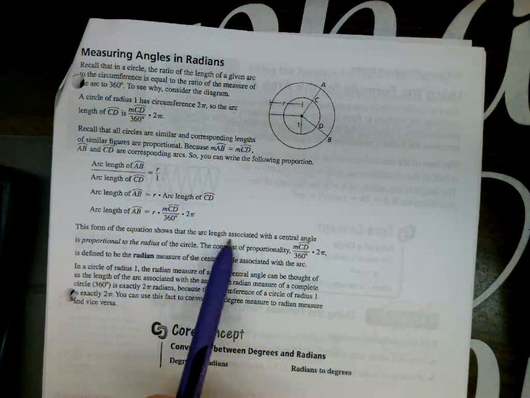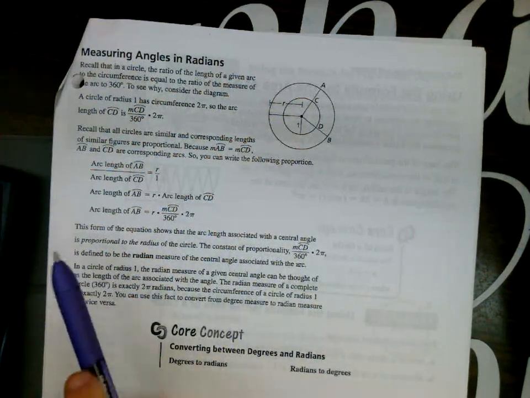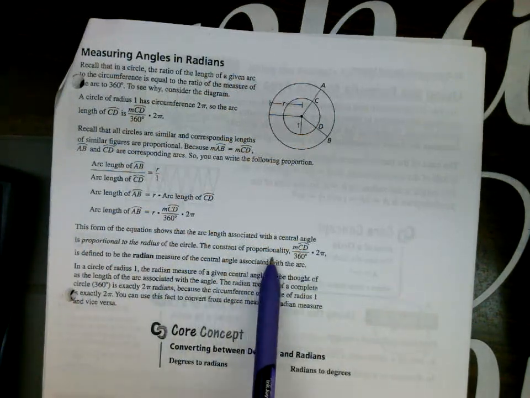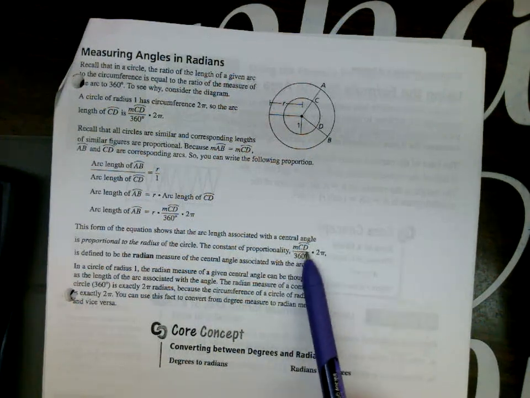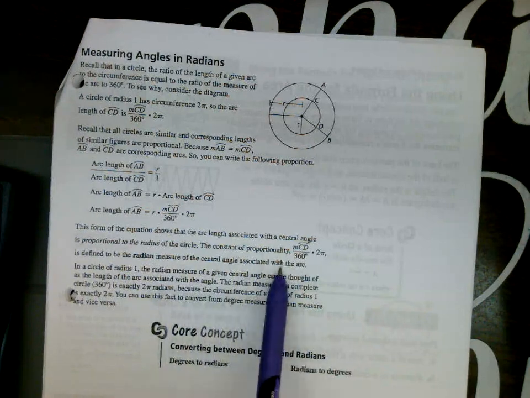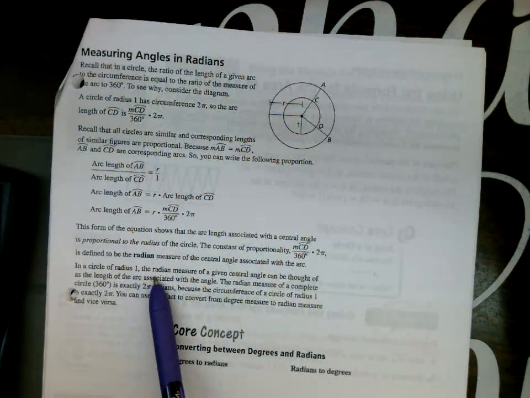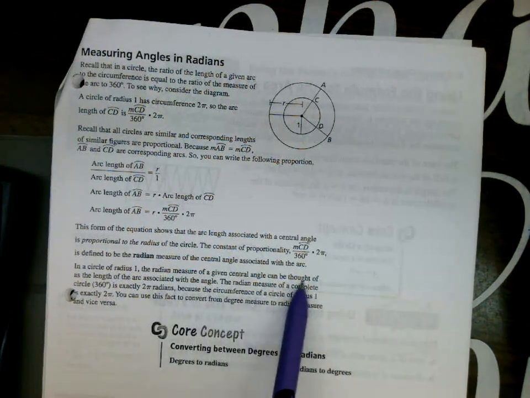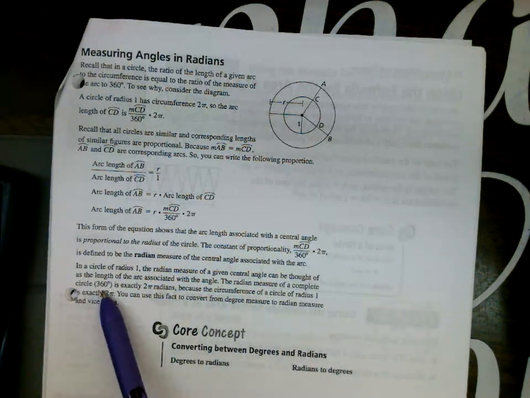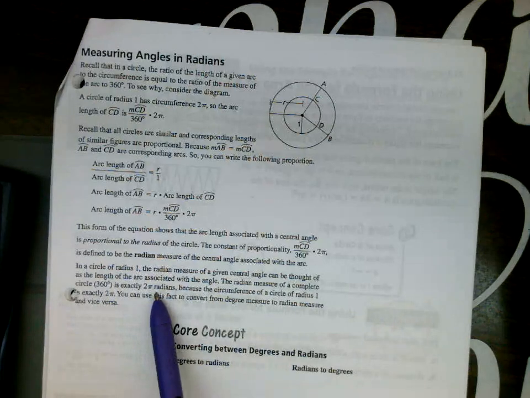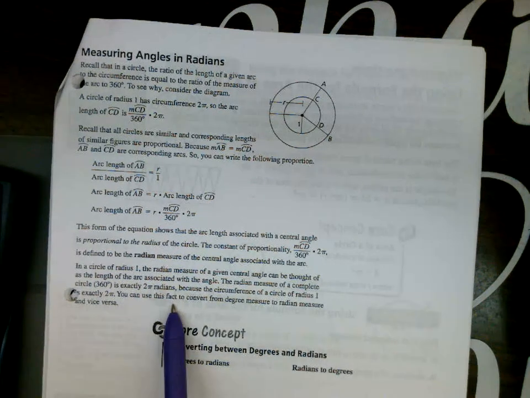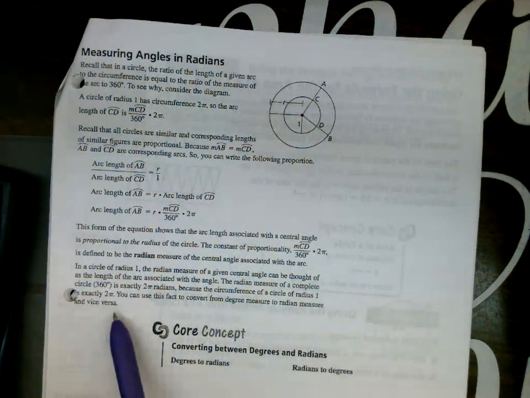This form of the equation shows that the arc length is associated with a central angle, and it is proportional to the radius of the circle. The constant of proportionality, this measure of arc CD over 360 times 2 pi, is defined to be the radian measure of the central angle associated with the arc. In a circle of radius 1, the radian measure of a given central angle can be thought of as the length of the arc associated with the angle. The radian measure of a complete circle, 360 degrees, is exactly 2 pi radians, because the circumference of a circle of radius 1 is exactly 2 pi. You can use this fact to convert from degree measure to radian measure and vice versa.